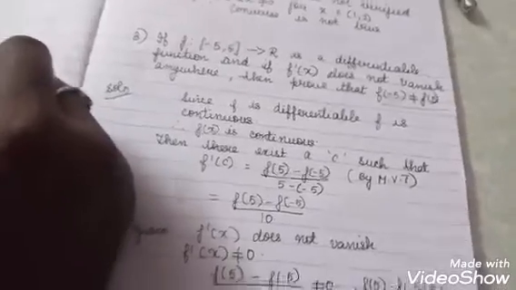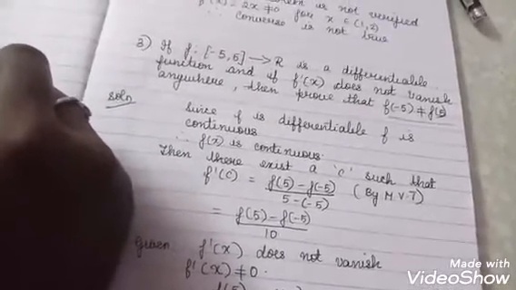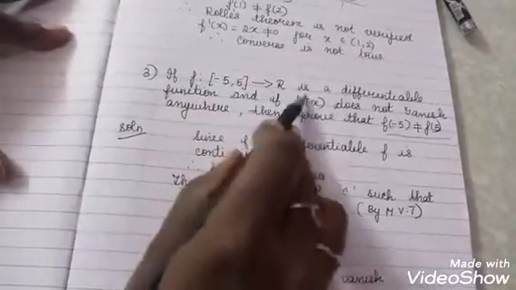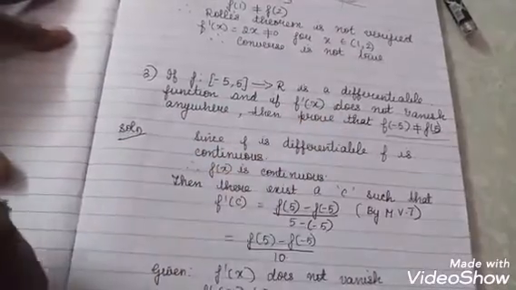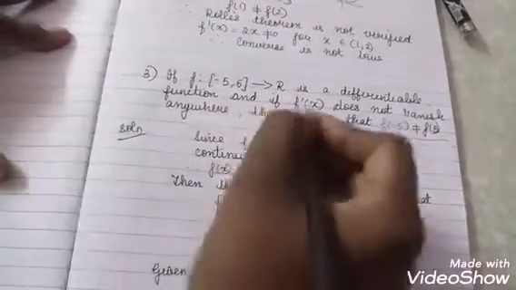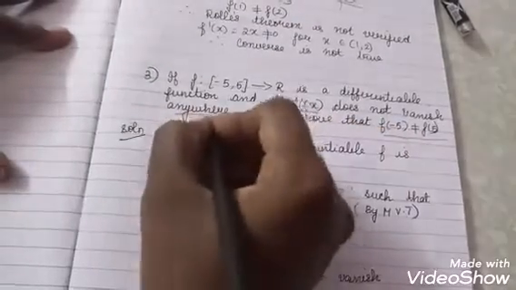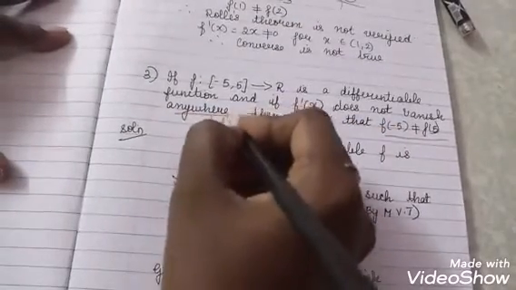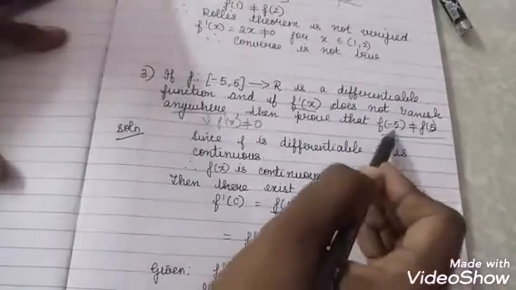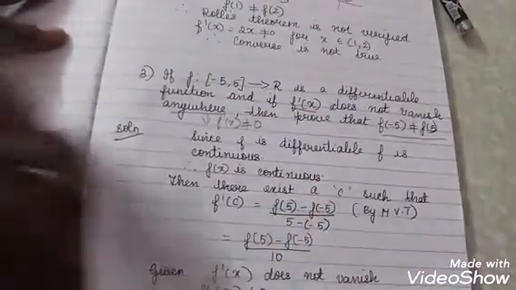So if f from minus 5, 5 to R is a differentiable function and f dash of x does not vanish anywhere, what will I mean here? Your f dash of x is not equal to 0. Then I will have to prove that f of minus 5 is not equal to f of 5.